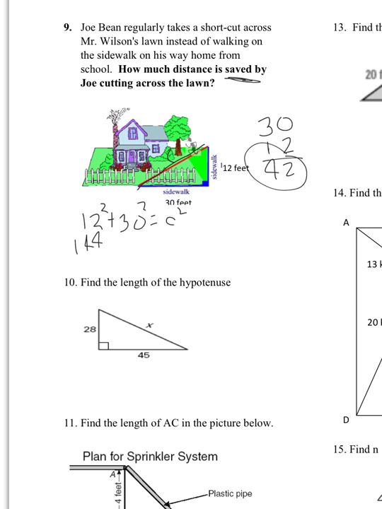All right, you have 144 plus 900, that's 1,044. If you try to square root that, I do not believe that you get a whole number, right? Because we're going to have to square root that for c squared.